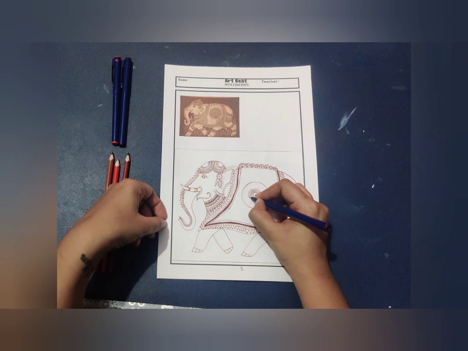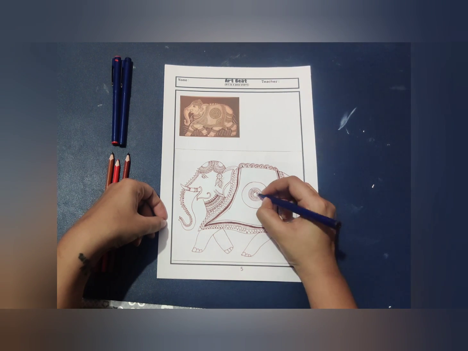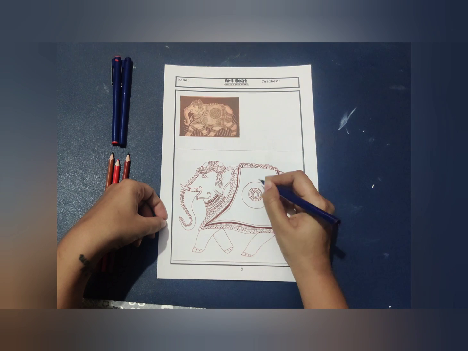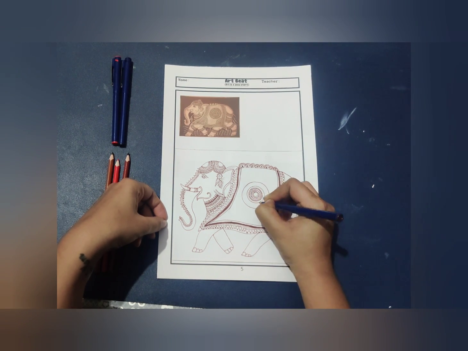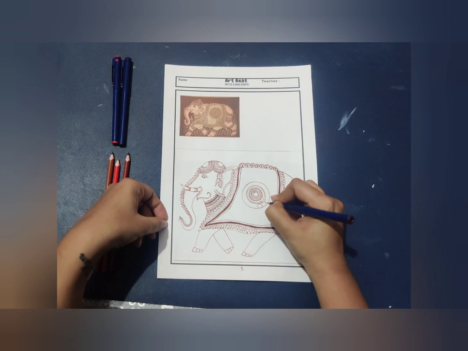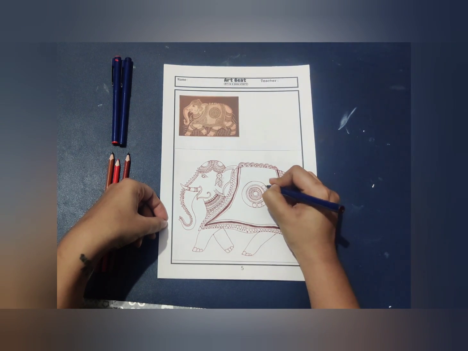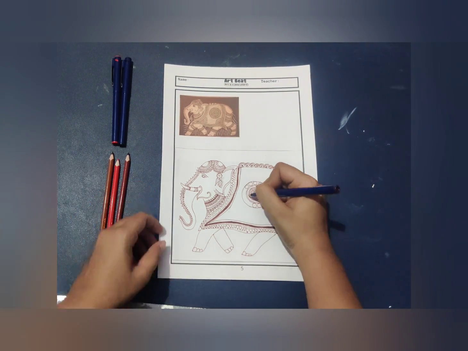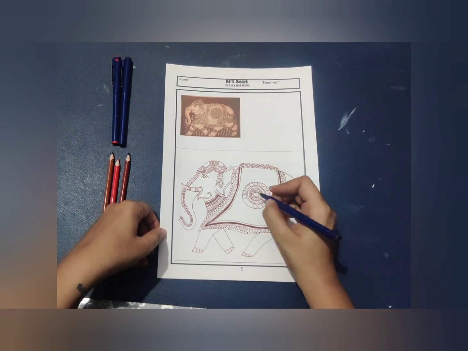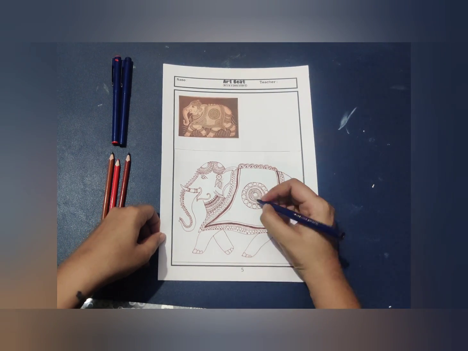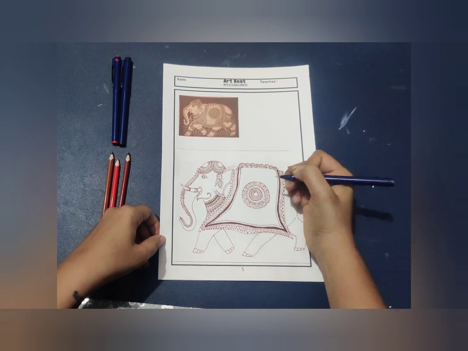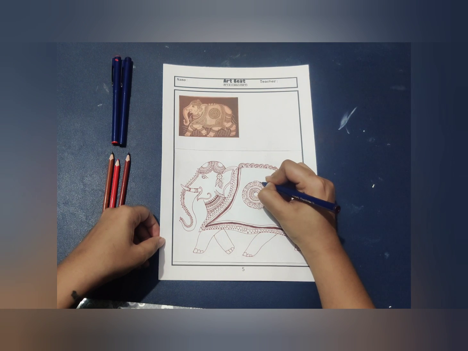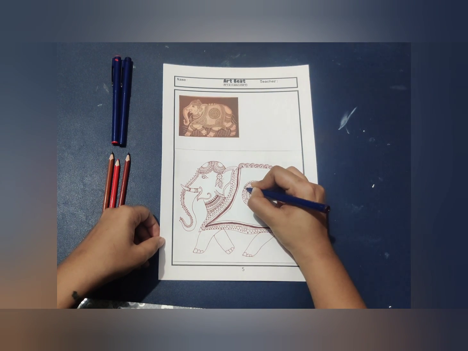I'll be creating a U-shape pattern. As I told, I'm creating the U-shape pattern. Again, I'm drawing the circle, and I'll be repeating the same patterns again and again. And now I'm drawing the big circles. As this is our final line inside the circle, I'm drawing a bigger circle, and inside I'm drawing some small circles. And outside again I'm creating a U-shape pattern.